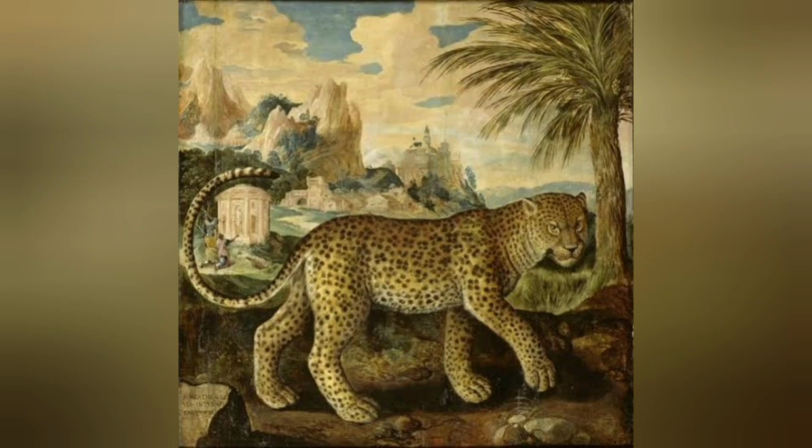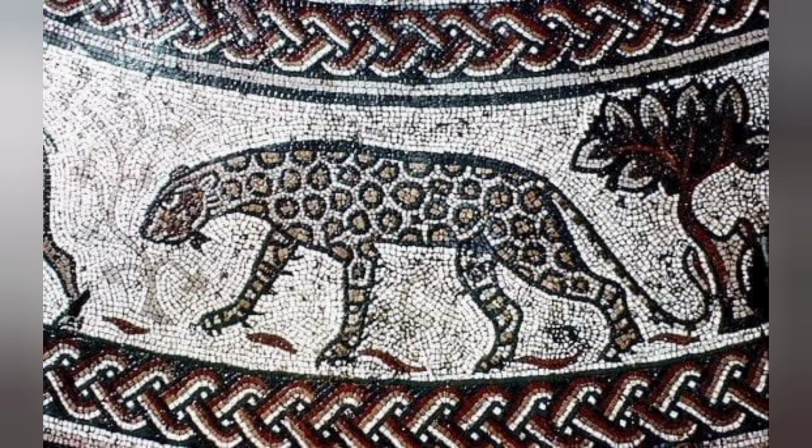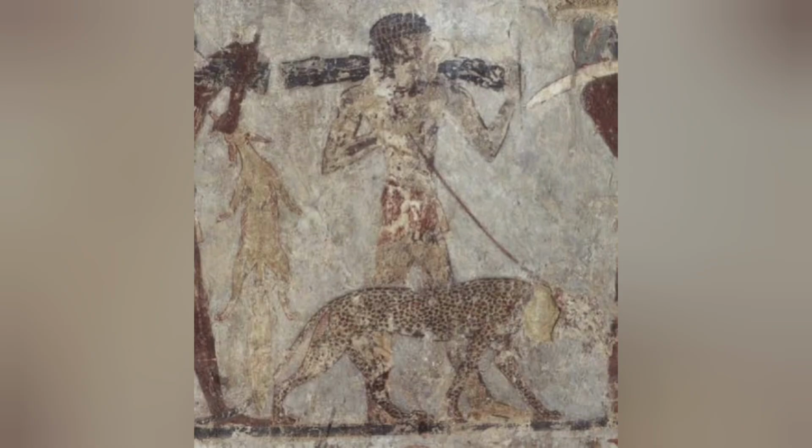This is a Renaissance depiction of a cheetah or a leopard, and you can see there that it's well made. This is an ancient Greek version of a leopard, and you can see there too that it's well made, but with a different style, using mosaic style. This is the ancient Egyptian version of a cheetah or a leopard, probably a cheetah, and you can see there its size.